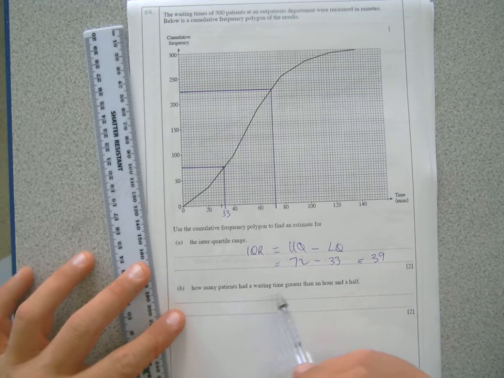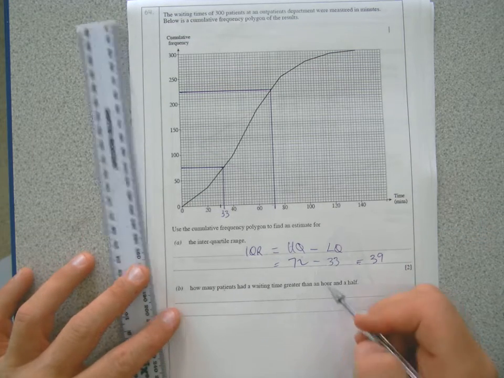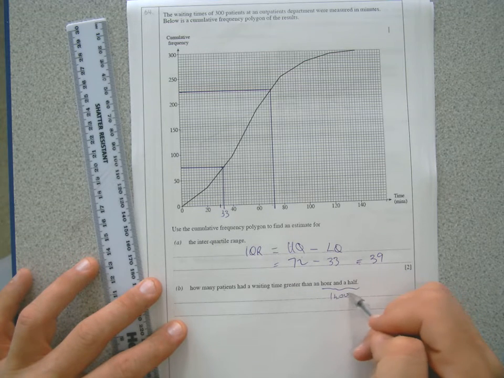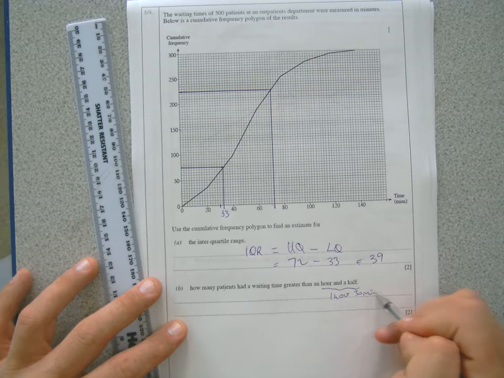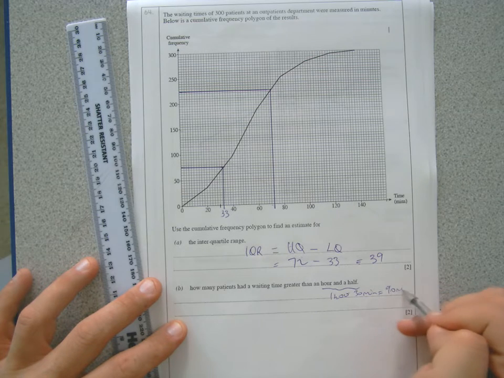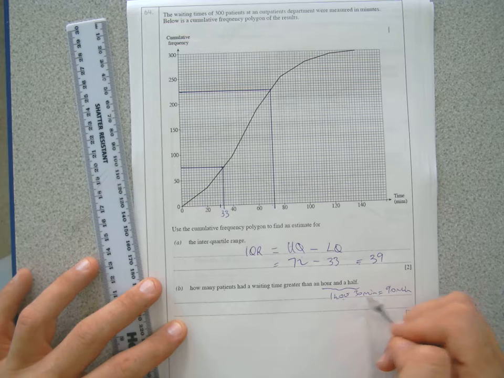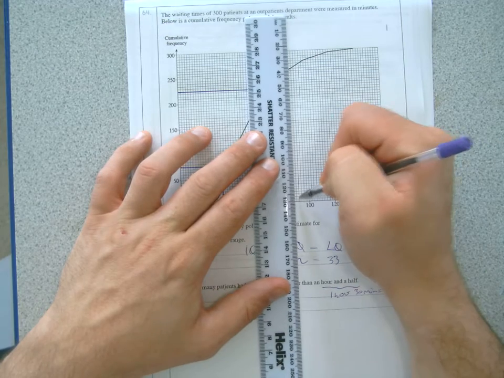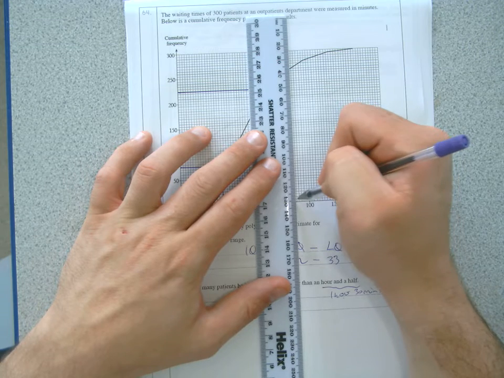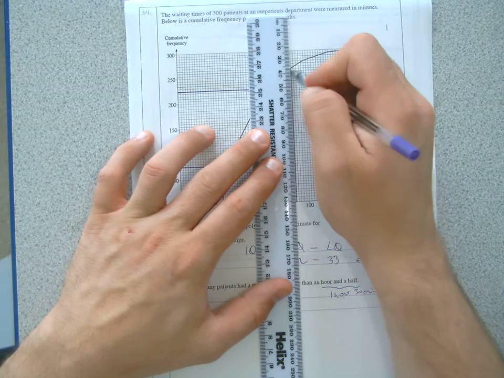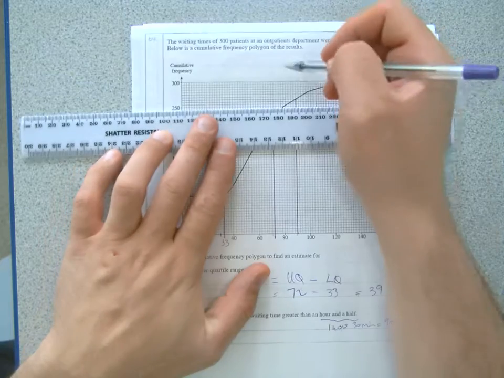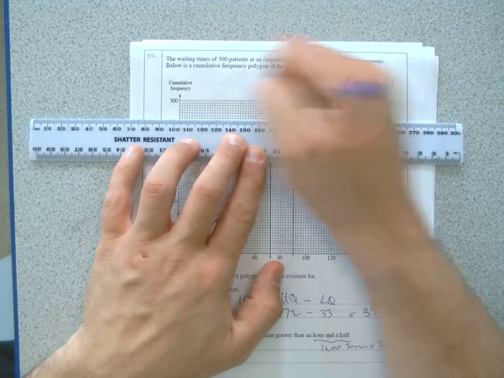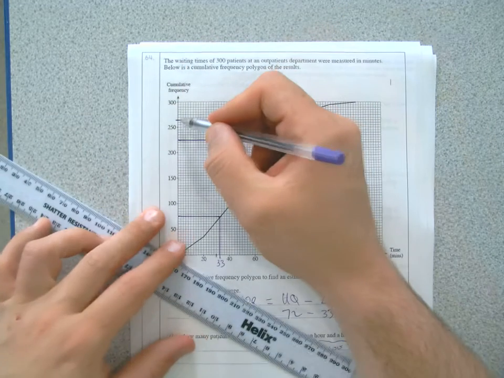Part B says how many patients had a waiting time greater than an hour and a half. Now 1 hour and a half, if you think about it, is 1 hour and 30 minutes. That would be 90 minutes, wouldn't it? Because there's 60 minutes in 1 hour, plus 30 is 90 minutes. So if we go to 90 minutes here, 90 is there. Draw a line up until it hits the curve this time, and then we read across to see what number it is.